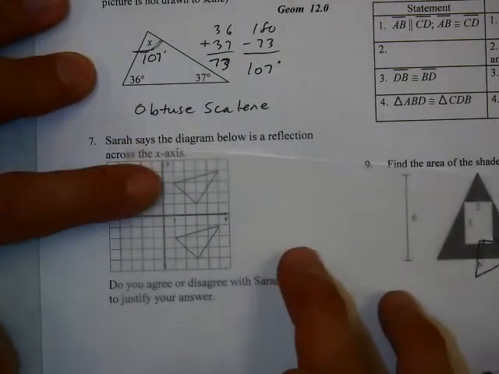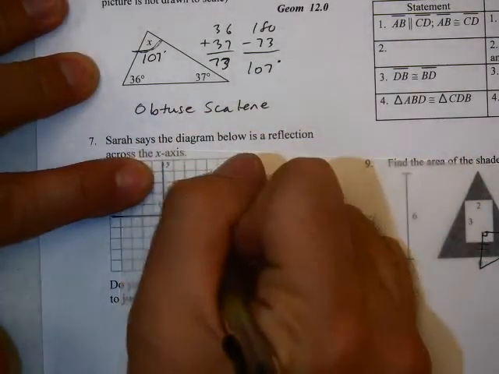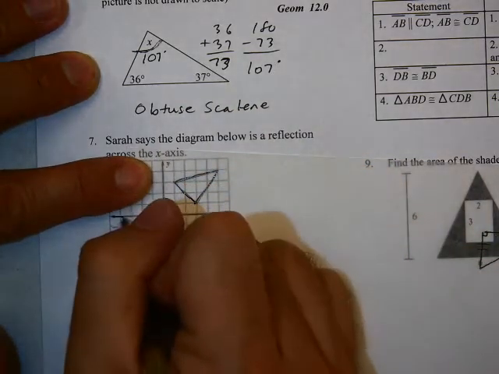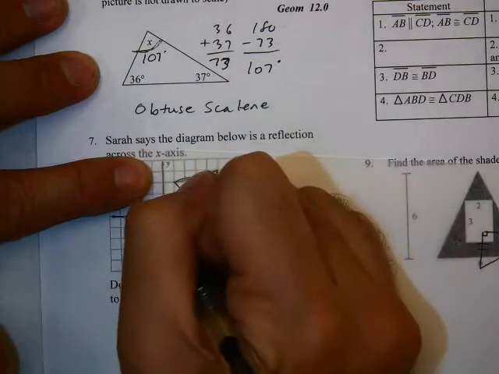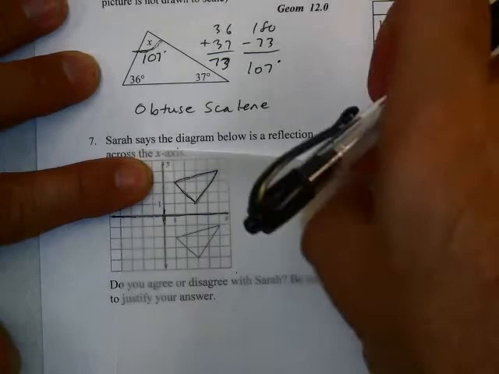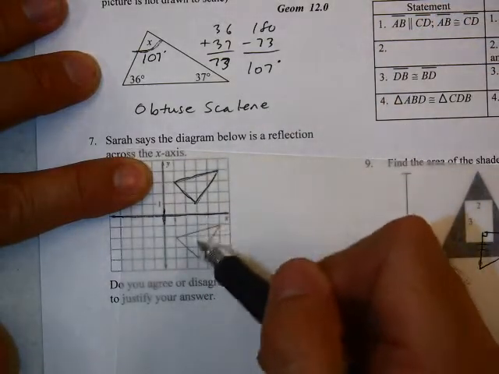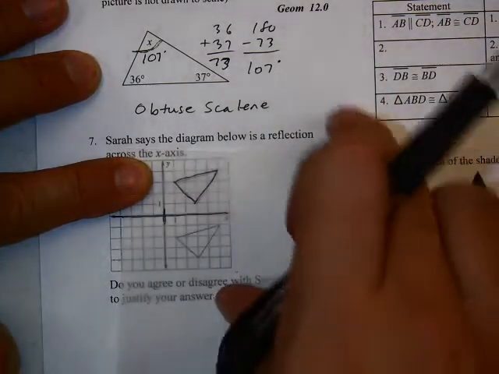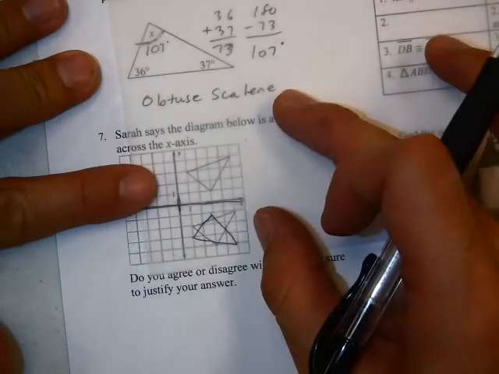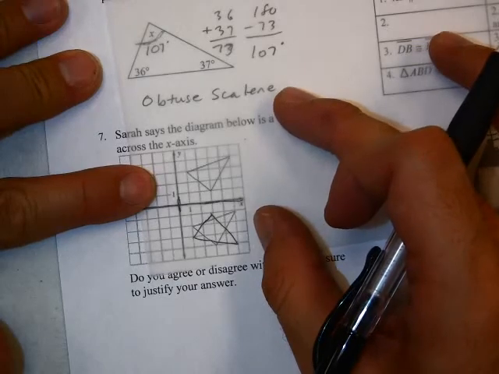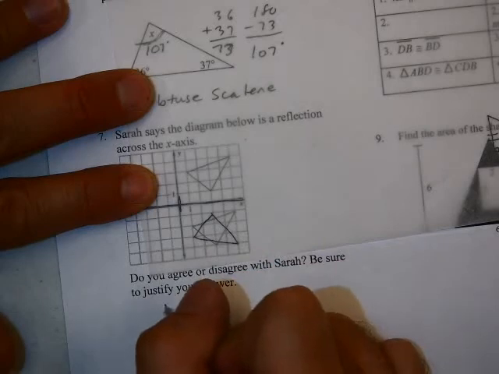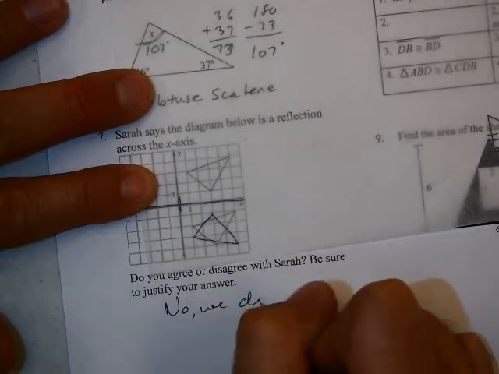Trusty tracing paper. We're going to first start by tracing the triangle up top, and I'm going to trace this x-axis and just a little bit of the y-axis, so that kind of keeps me in line. Now just visually, some people can look at this and know right away it's not going to work, but when we flip it just to check and make sure, there it is lining up. And notice I'm lining up my x-axis, there's my y-axis, and see how it's going to overlap. So here, do we agree? No, we disagree.